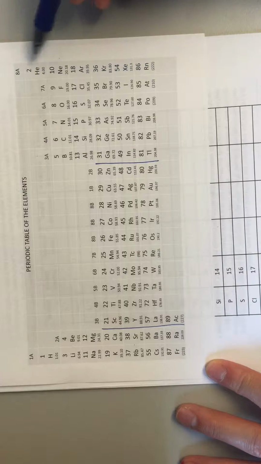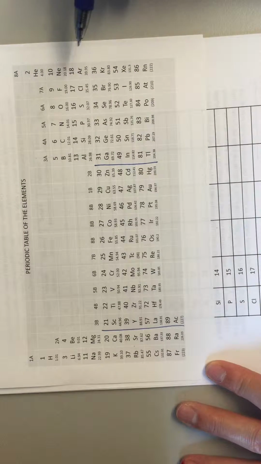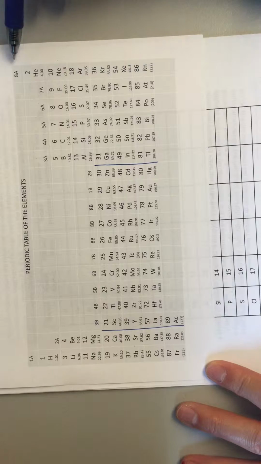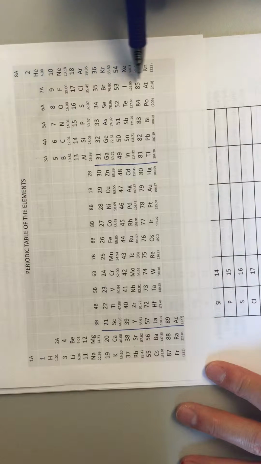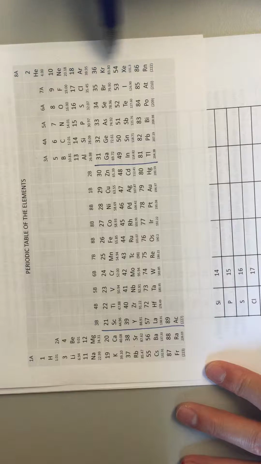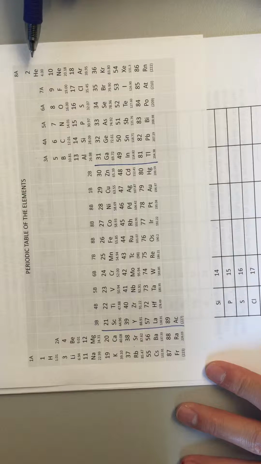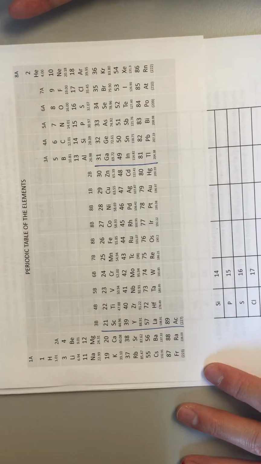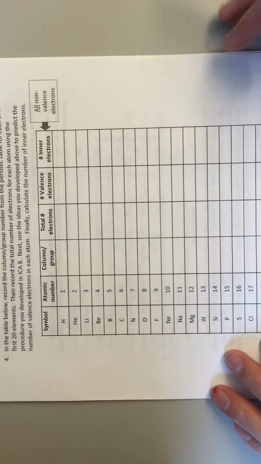These have 8 valence electrons. They're in group 8. And these are what we call noble gases. They're not very reactive. So think about that. These things over here are not very reactive. Why might that be? Does it have something to do with their valence electrons? Probably, since I'm asking you that question. But think about that. So let's move on here.